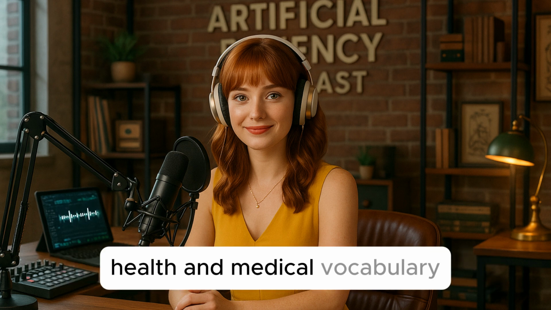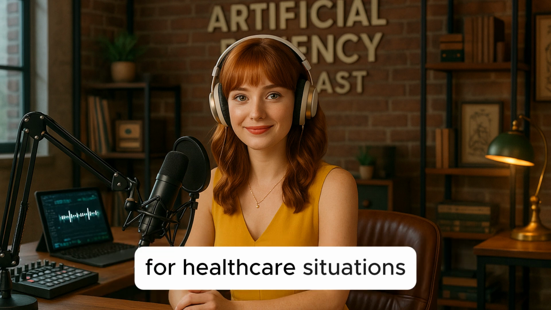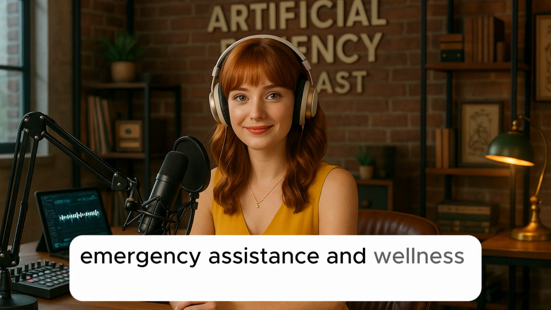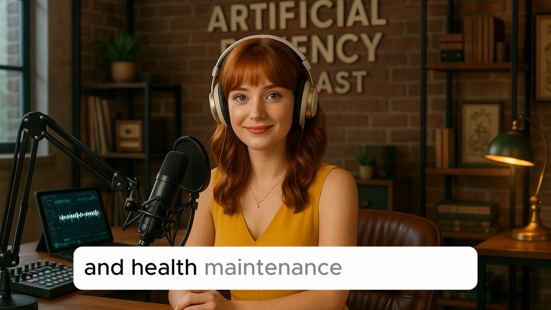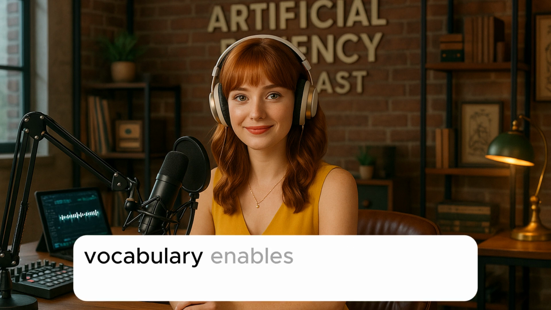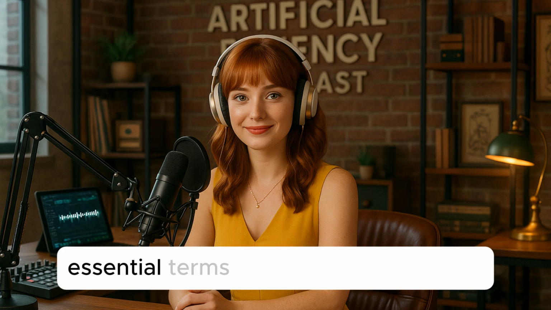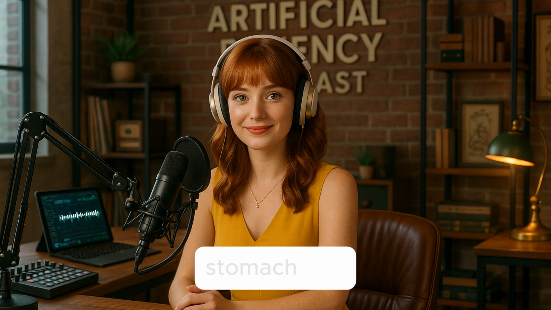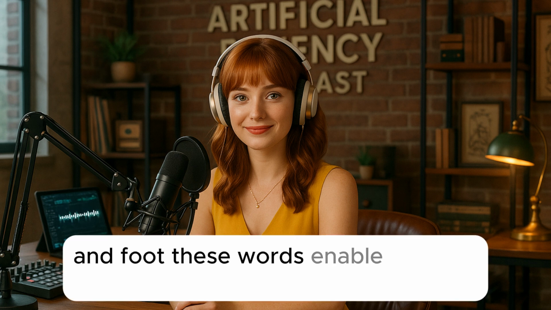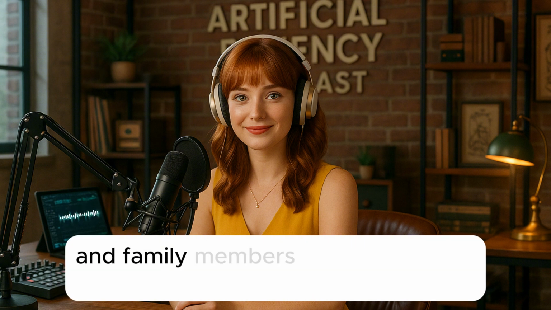Health and medical vocabulary provides essential communication capabilities for healthcare situations, emergency assistance, and wellness discussion that ensure appropriate medical care access and health maintenance. Body parts vocabulary enables clear symptom description and medical communication. Essential terms include head, eyes, ears, mouth, throat, stomach, arm, hand, leg, and foot. These words enable specific health concern communication with medical professionals and family members.